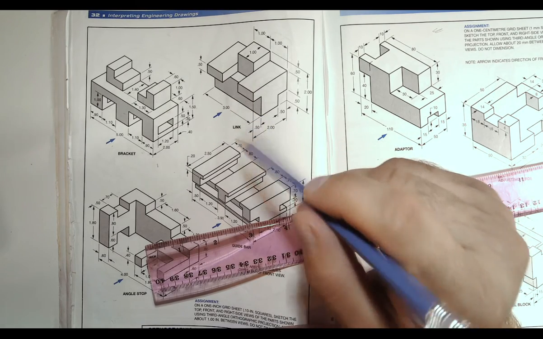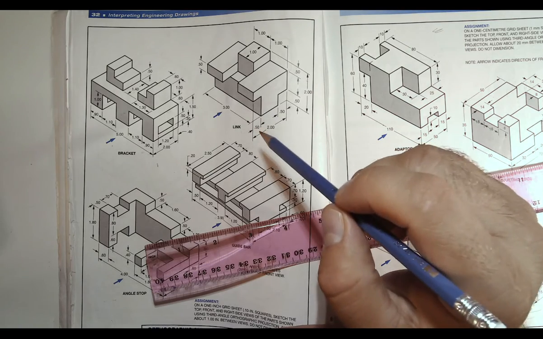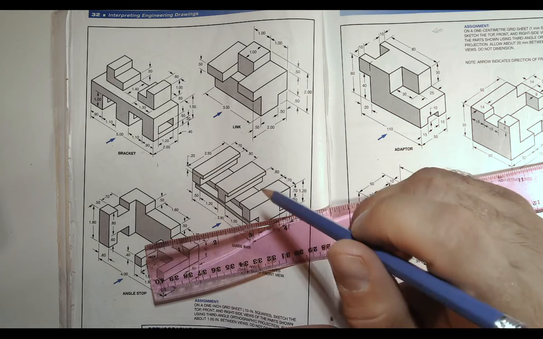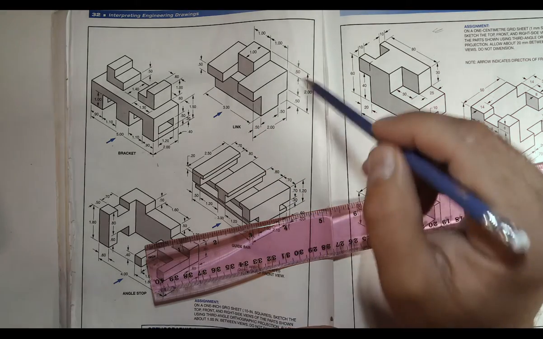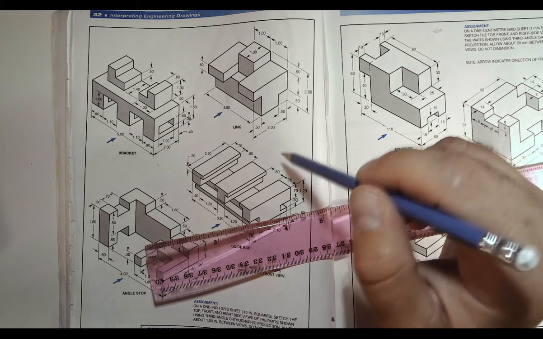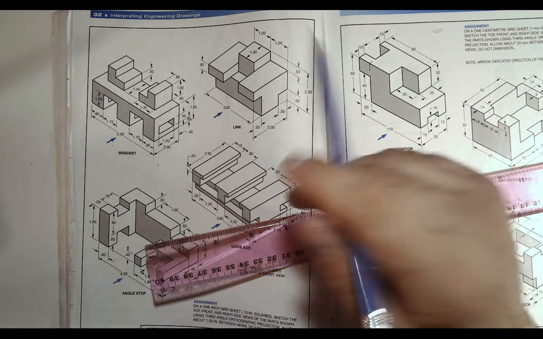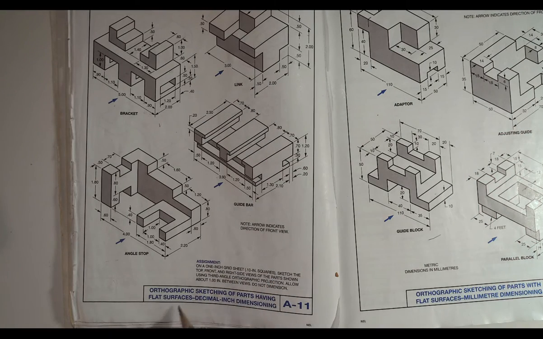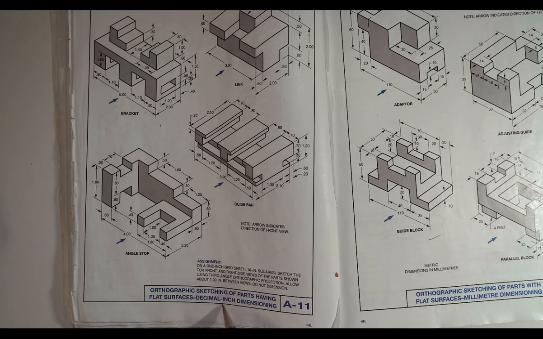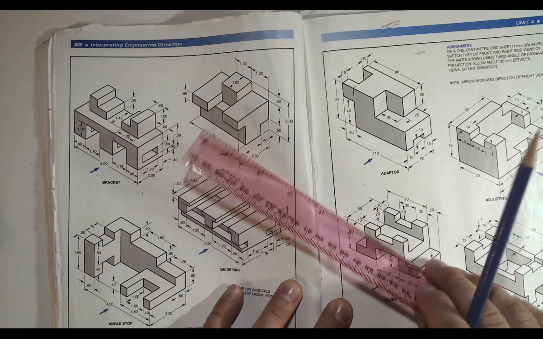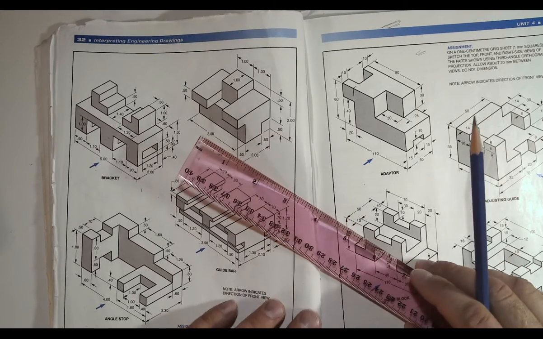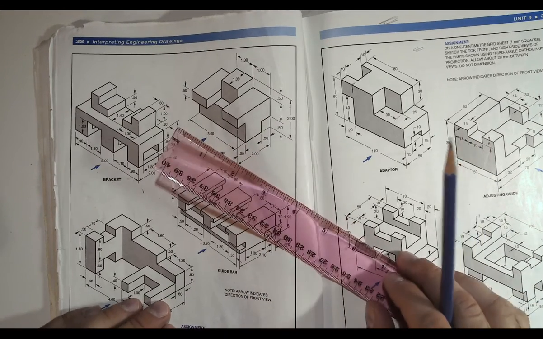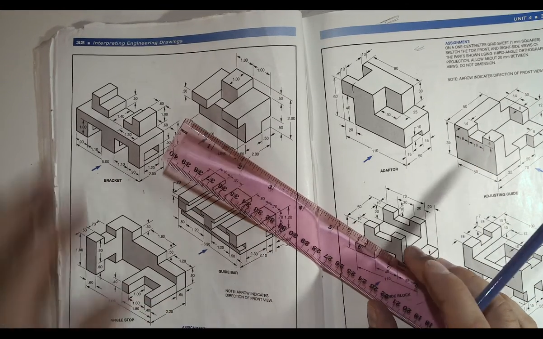So for our purposes, we are going to have to scale this object. We have the dimensions that are given in inches. If you look at the title strip at the bottom, the book points out that this is decimal inch dimensioning. So we have the inch sizes of the features of this particular object.